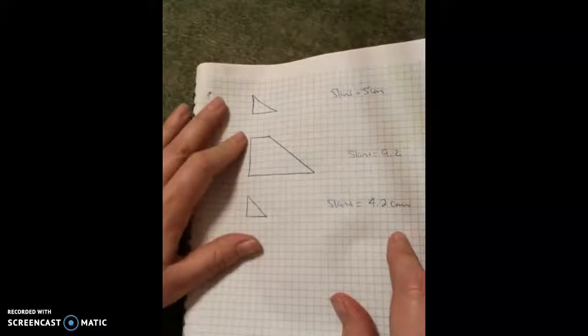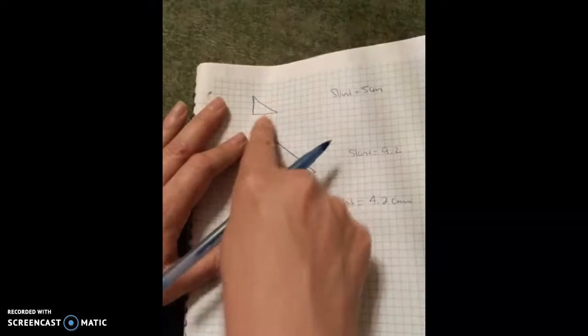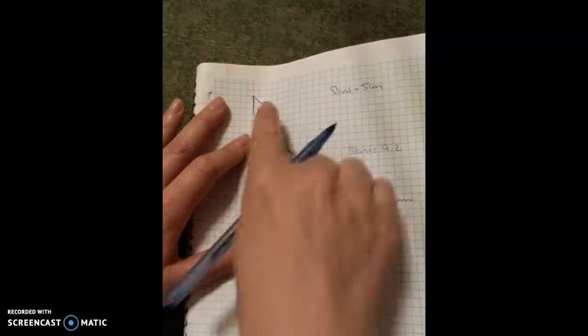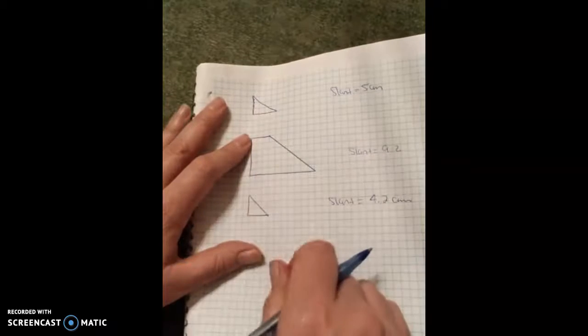Okay, so here's the last review video, and this one's on perimeter and area. Perimeter is just the distance around. So if a guard says, I'm going to walk the perimeter of the premises or the building, they mean they're just going to walk the outside. They're not going to walk in the middle. They're walking the perimeter, which is just the outside.